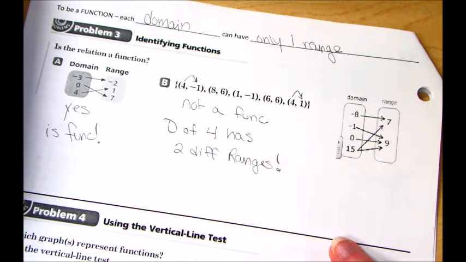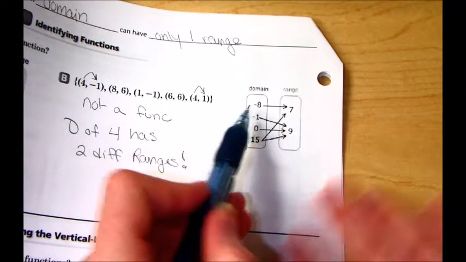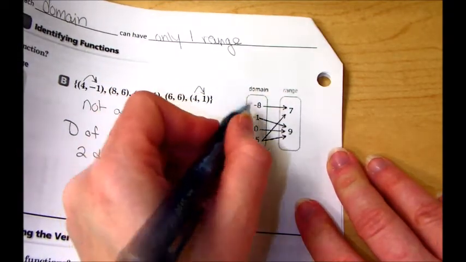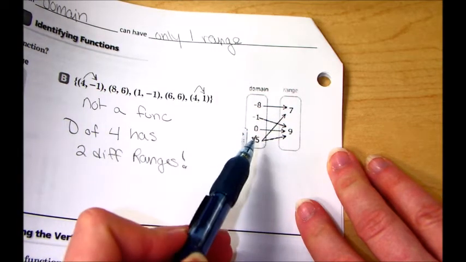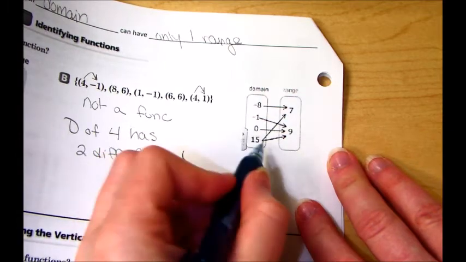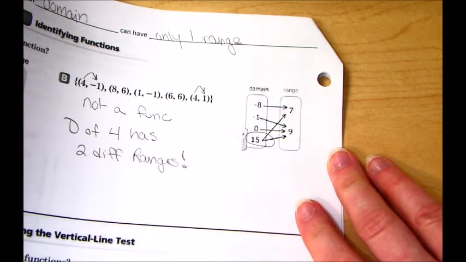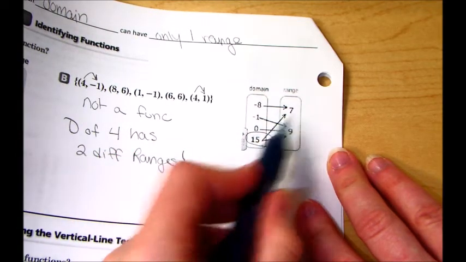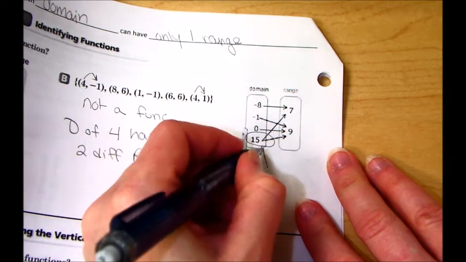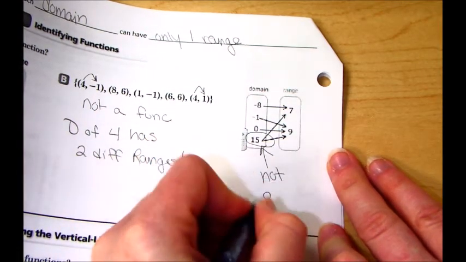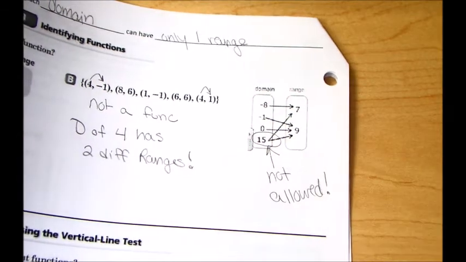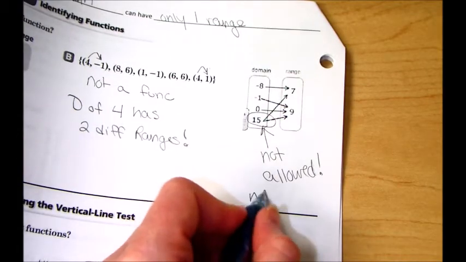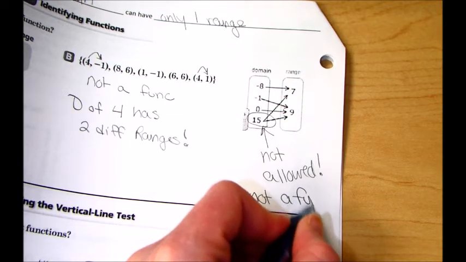That's not allowed. Let's look at this last mapping diagram. 8 is good. I like 8. It only has one arrow coming from it. -1 is okay. 0 is okay. But do you see how this 15 has two ranges that it's going to? That's not allowed. The domain of 15 screws it up. So this one is not a function.